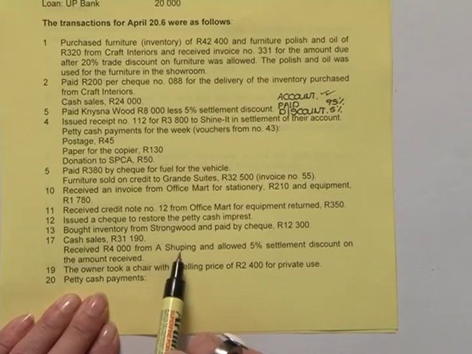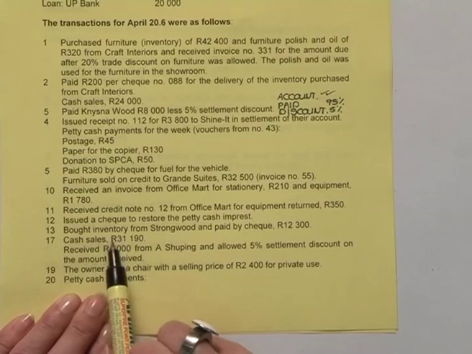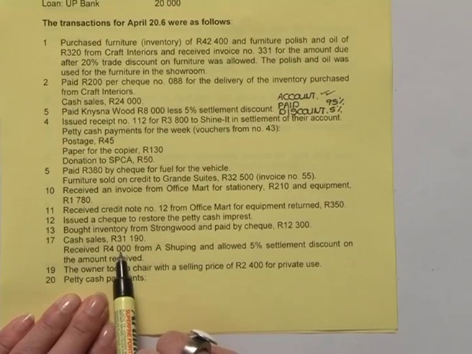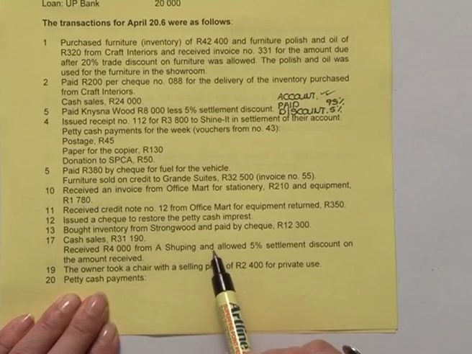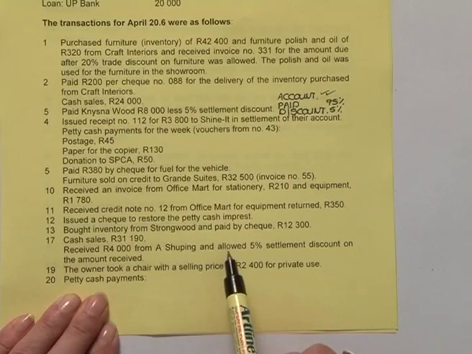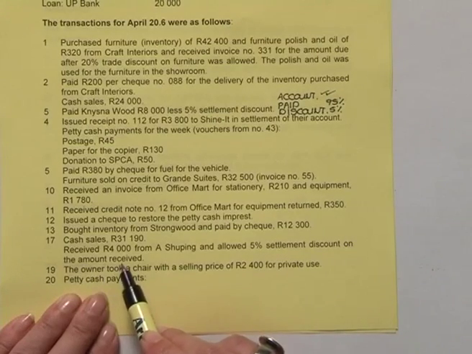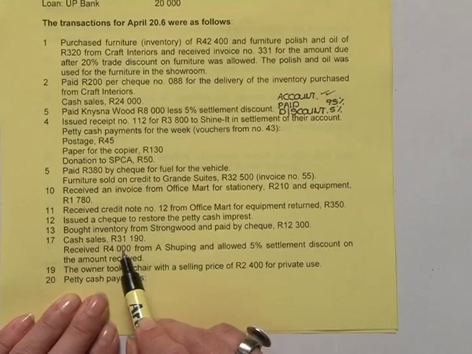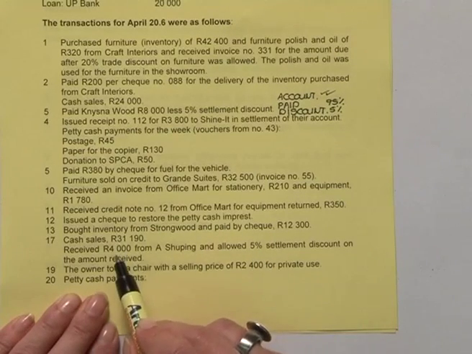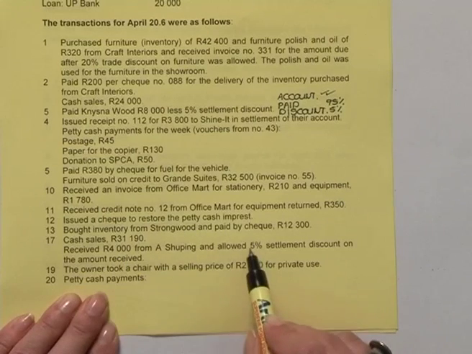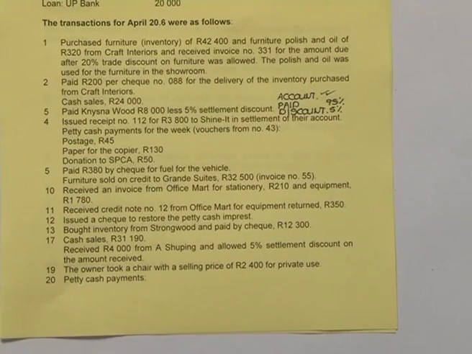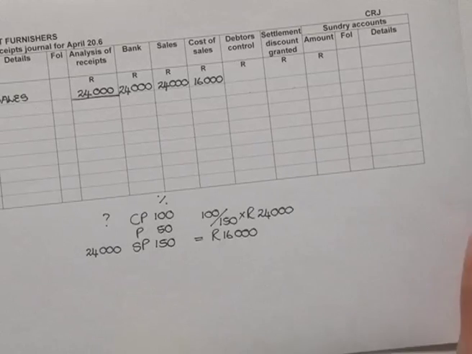Received 4,000 from Asia Ping. If we receive something, that's cash. So that 4,000 is the cash amount. And beyond this receipt, allowed 5% settlement discount calculated on the amount received. So if this is the bank, we calculate 5% on that 4,000. The 2 amounts added together will determine the decrease for debtors control. If we receive money, that will be entered in our cash receipts journal. So if we can go back to our preset cash receipts journal.